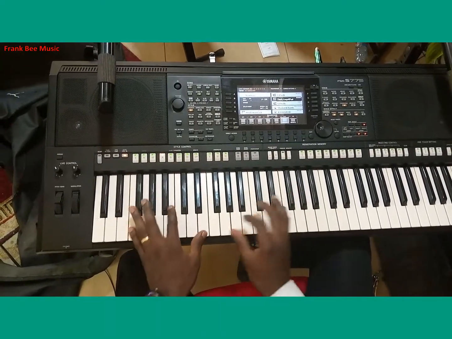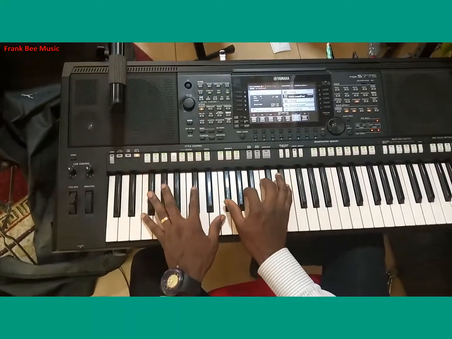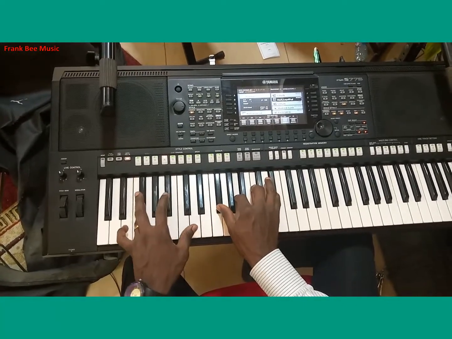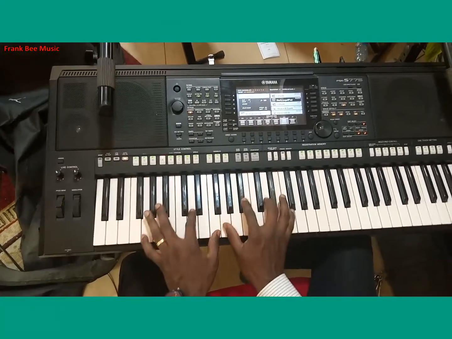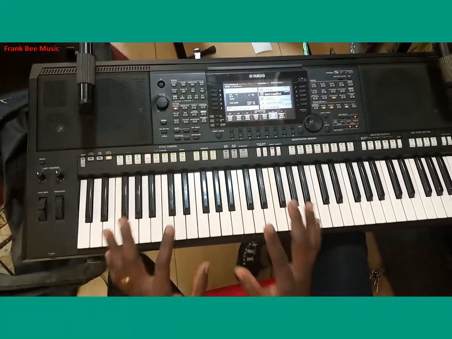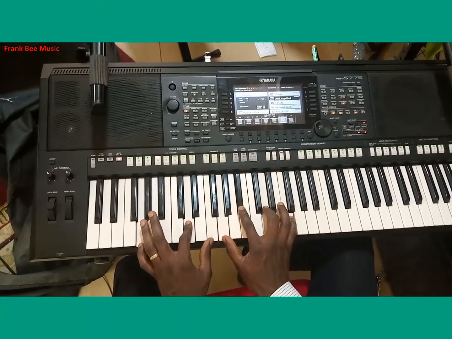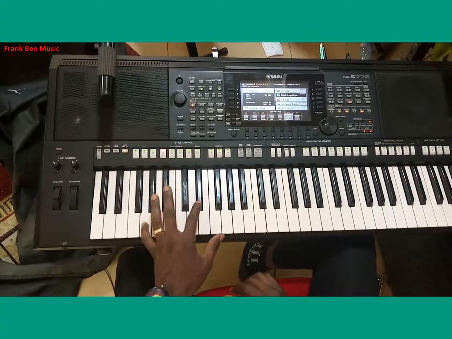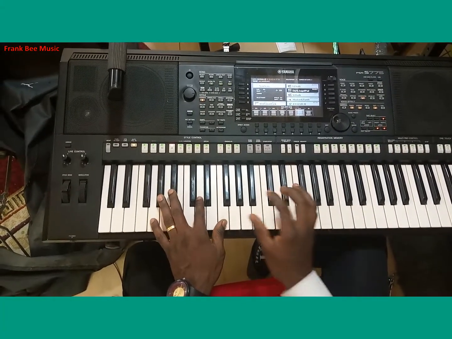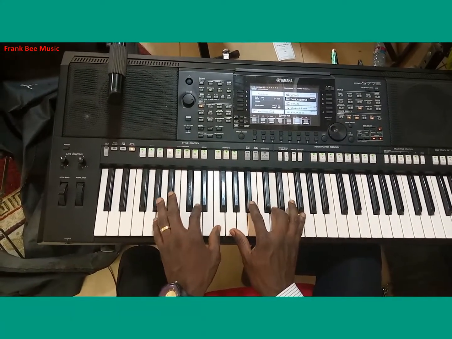So the first chord that we learned is the basic 1 chord. The second chord is the F sharp diminished 7th chord, which is a passing chord to the 2. The next chord that we are learning is the 2 chord. The left hand plays G, D, and then F. The right hand plays G, B flat, D, and then F.